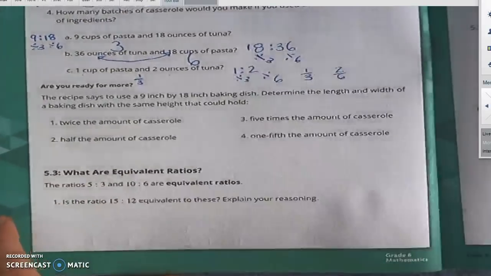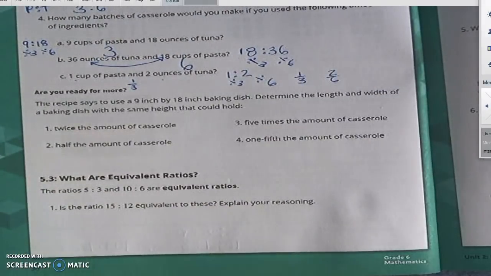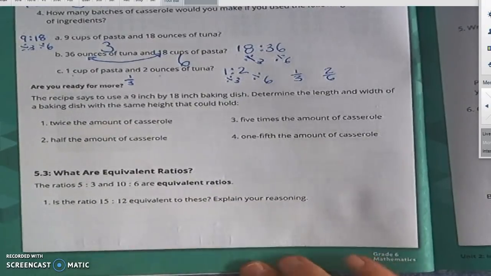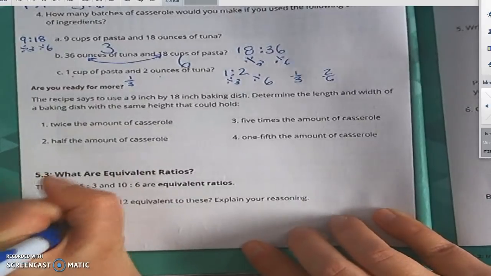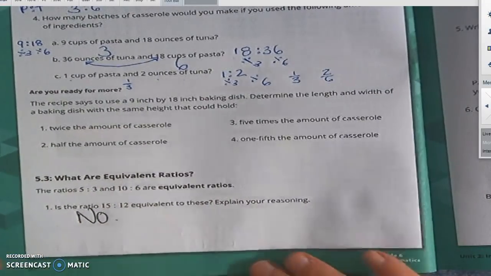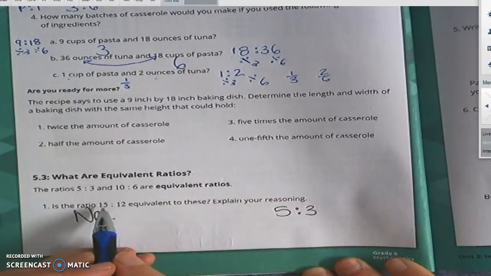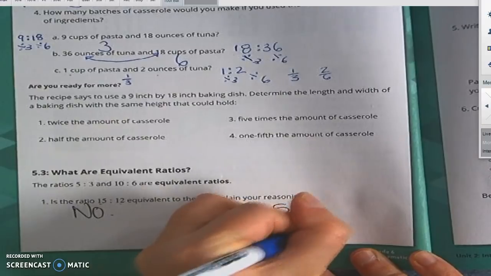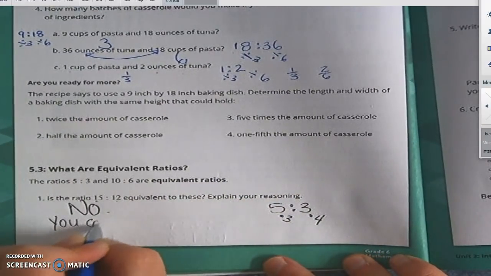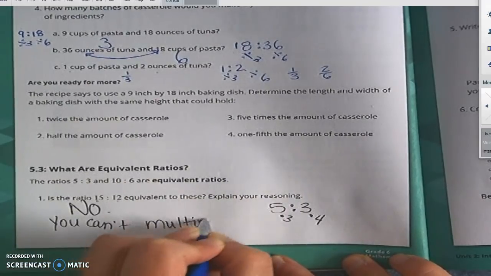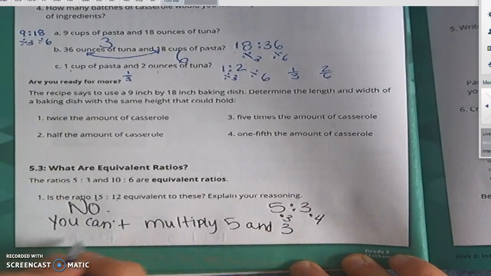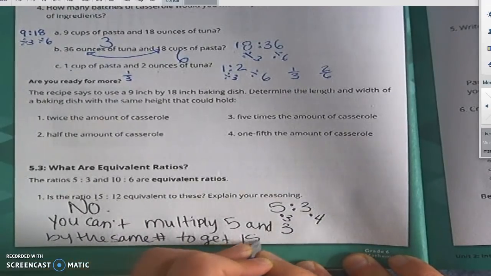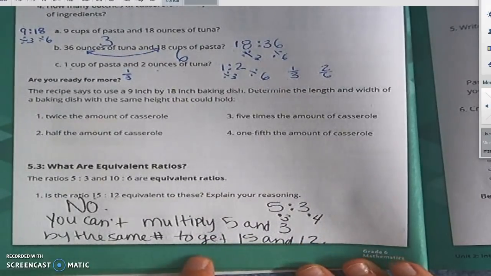Okay, so back to the part that you just did. What are equivalent ratios? So is the ratio 15 to 12 equivalent to 5 to 3 and 10 to 6? It is not. If I do 5 to 3, I can't make 15 and 12 by multiplying both of these by the same number. So 5 times 3 gives me 15, but 3 times 4 gives me 12. So you can't multiply 5 and 3 by the same number to get 15 and 12. And that is how we know that they're not equivalent ratios.